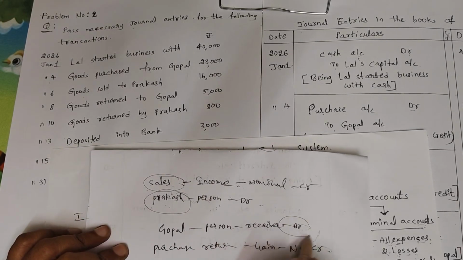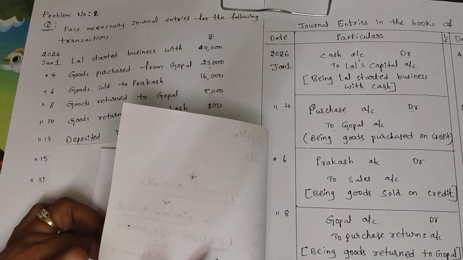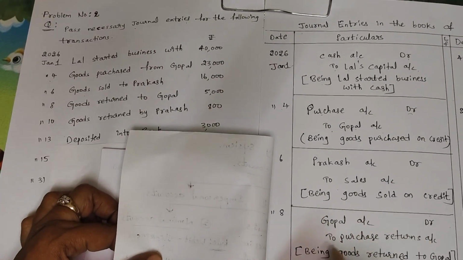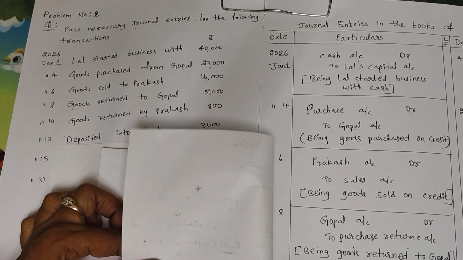First we need to write the debit aspect. After that we need to write the credit aspect. So what is the debit aspect? Gopal. And the credit one, purchase return. So how to write the entry now? Gopal account debit to purchase return account. See here. Gopal account debit to purchase return account, being goods returned to Gopal.